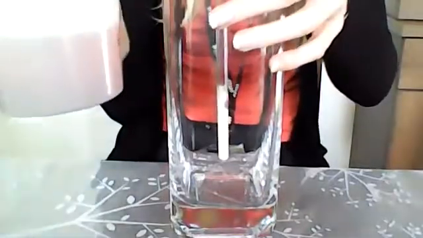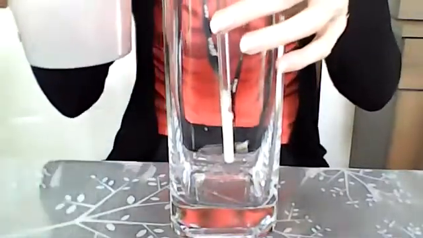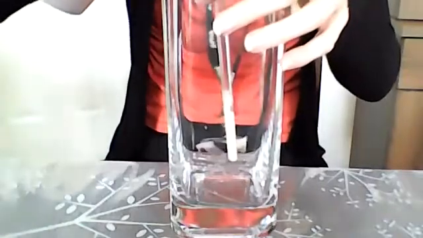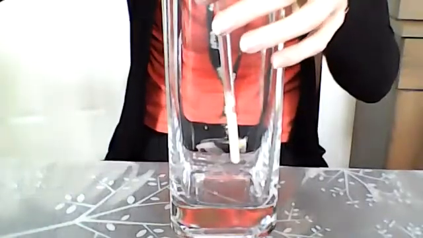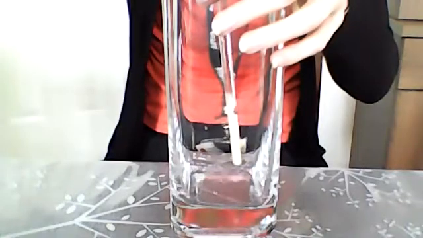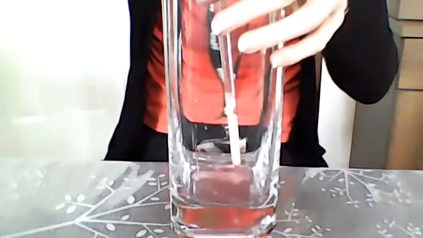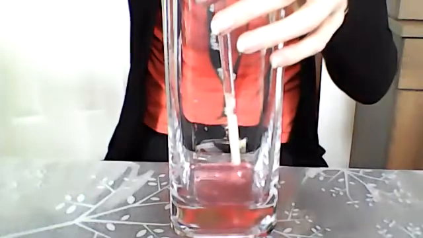Here I've got the water again with the red food colouring, and I'm going to pour the blood through the vein and the artery. Now you can see it's travelling perfectly well at the top, but it's beginning to get stuck here where the fat is, and it's struggling to get through the fat because there's actually a bit of a hold up, a little bit of a delay here.